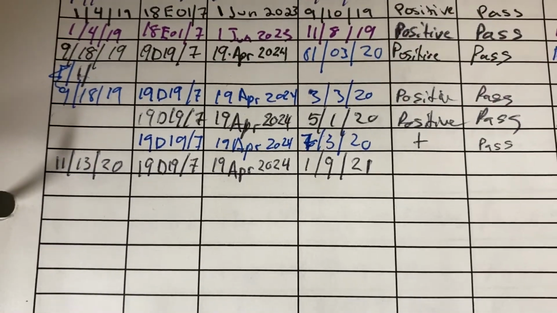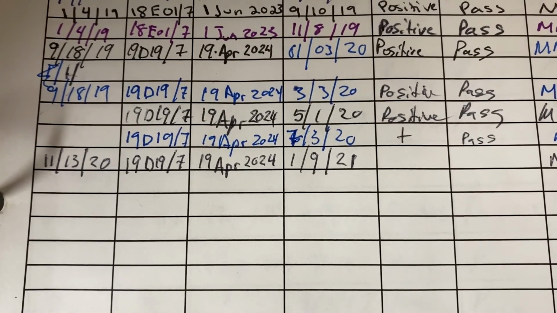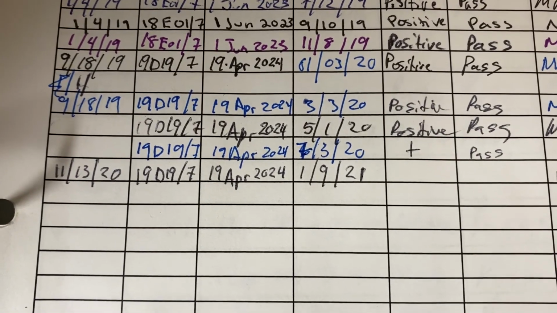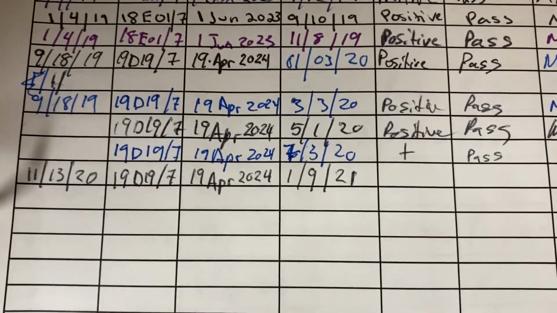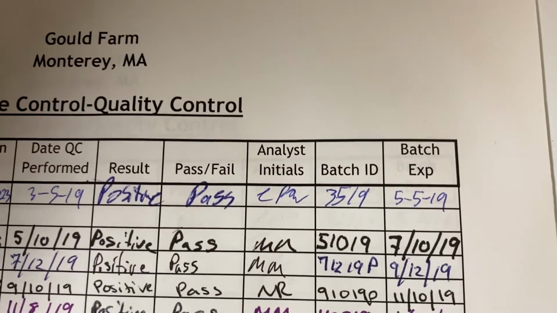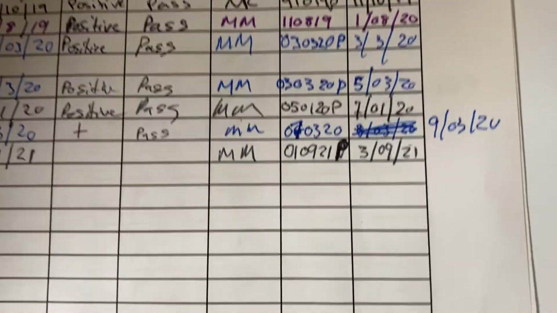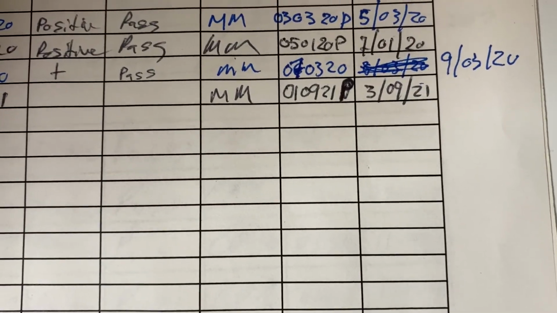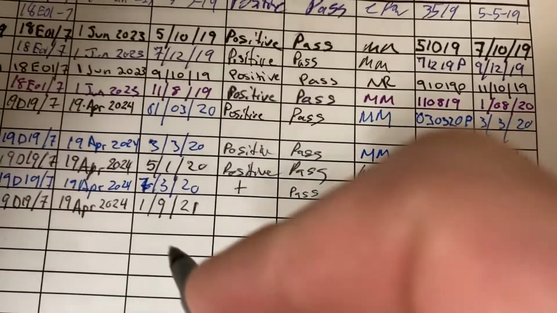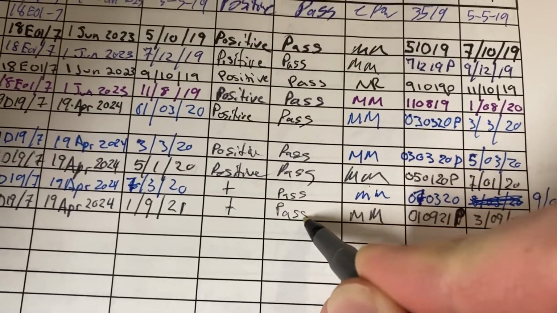So the 19D 19/7 with an expiration date of 19 April 2024, that actually refers to the pre-mixed freeze-dried solution. So when we record what the batch ID is and the expiration date relative to that, that is what we mixed today. And so that's the 010921P with an expiration date of March 9th. And again, we found it positive, and as a result, it passes.